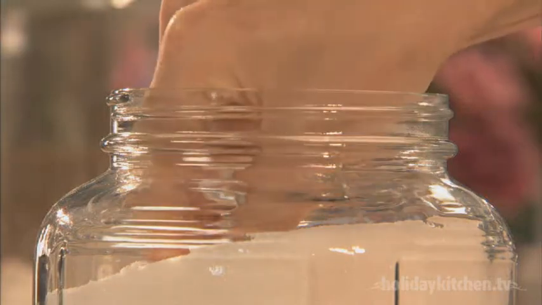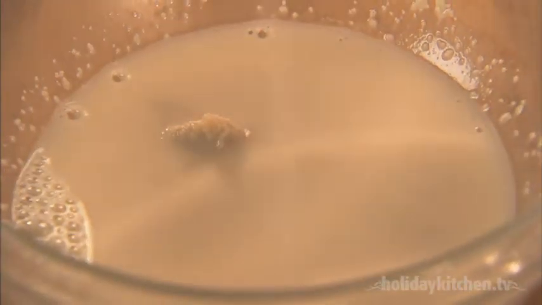Heat a half a cup of water to approximately 100 degrees. Pour it over the yeast and stir. Add a pinch of sugar so the yeast has something to eat.